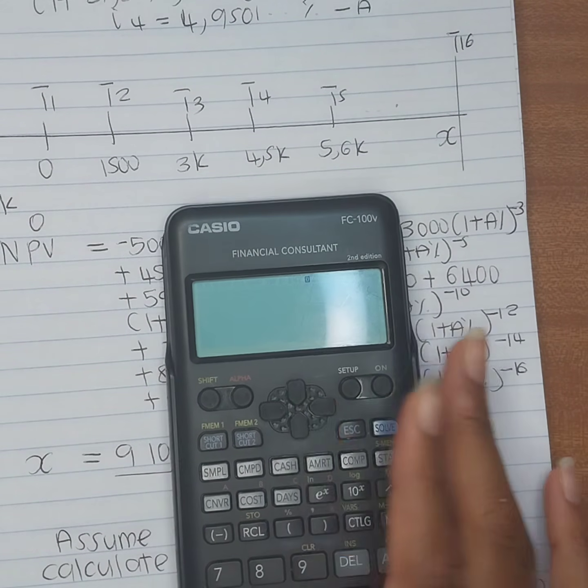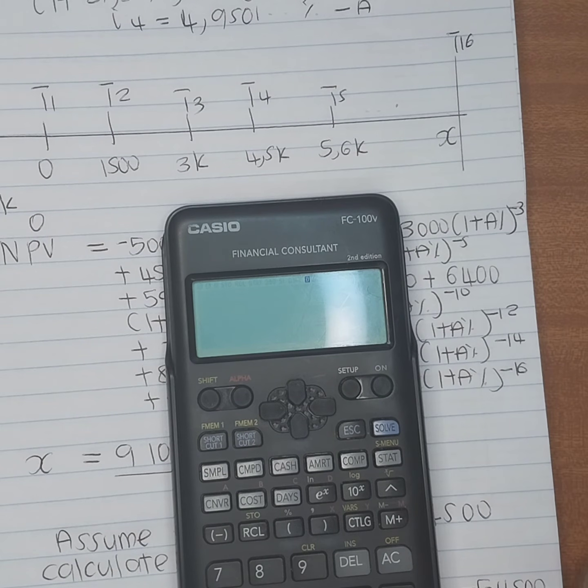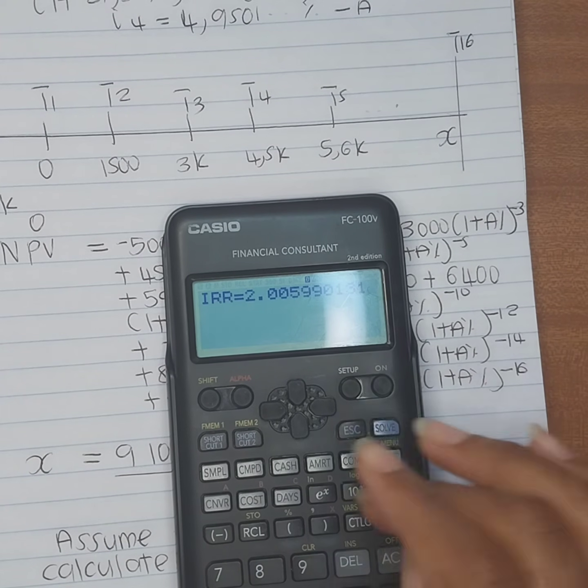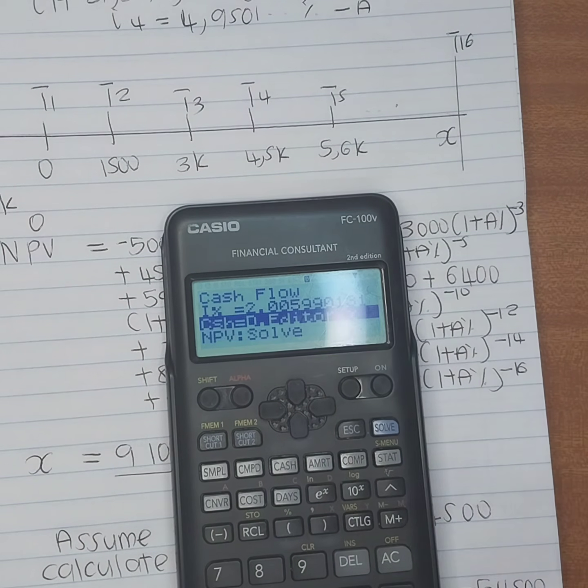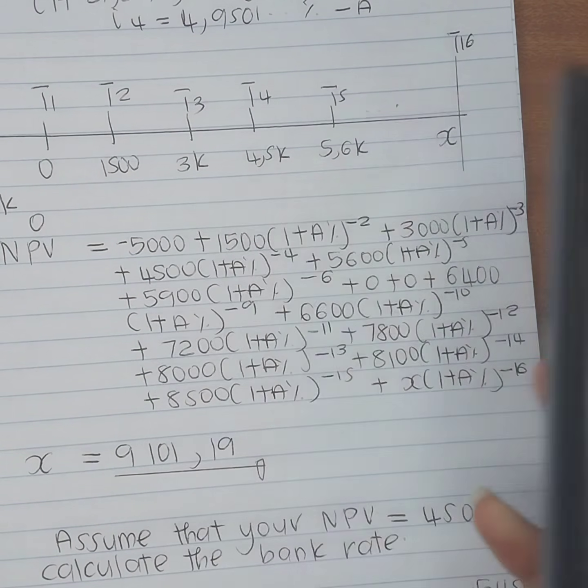It's gonna take some time to load, but yeah, let's just wait for it. Imagine this happens when they are saying 5 minutes left in the exam, and this thing is taking its own time, and then it gives us the wrong answer. This always happens, you guys.